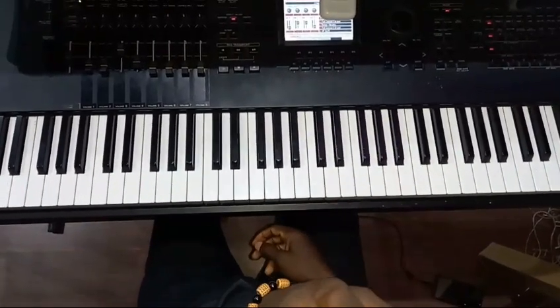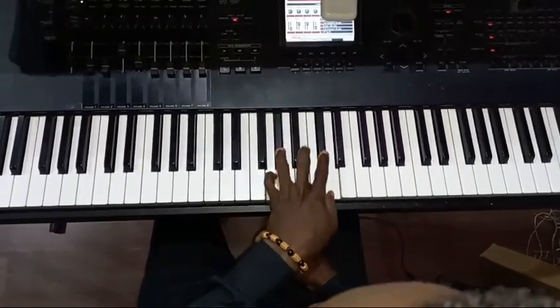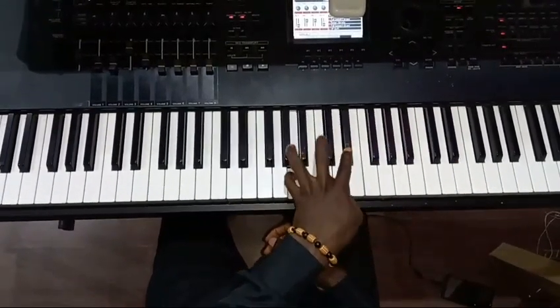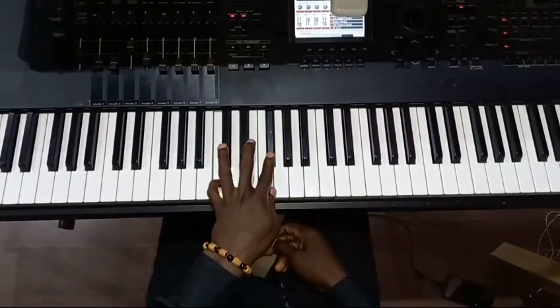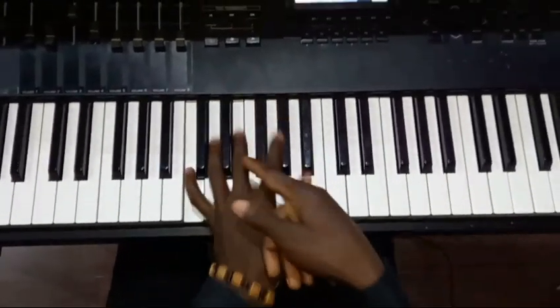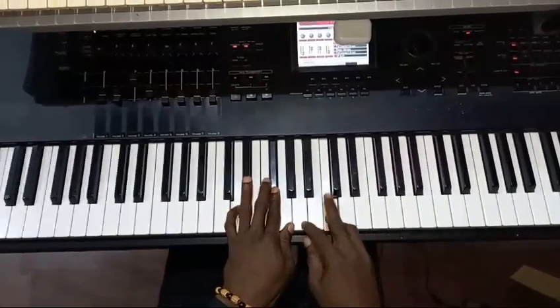So I will advise you to practice this chromatically, the tritones now, and take it down with your left hand. So that's that. Then you can practice that with the dominant also, playing the roots now. Nice now.